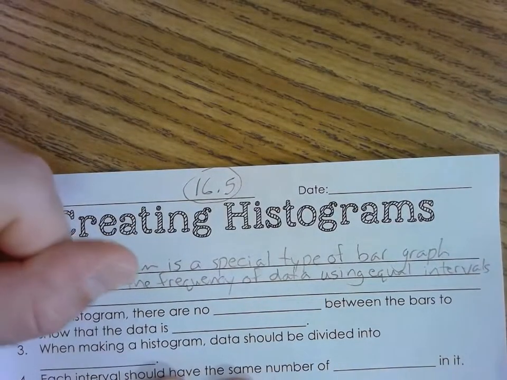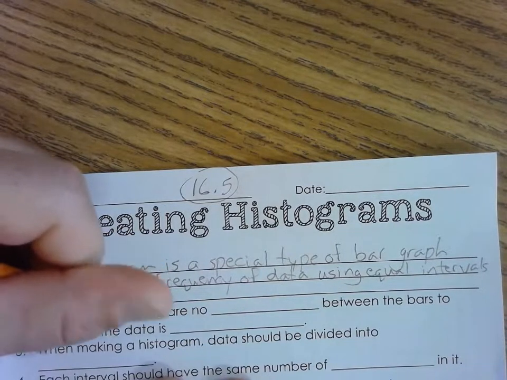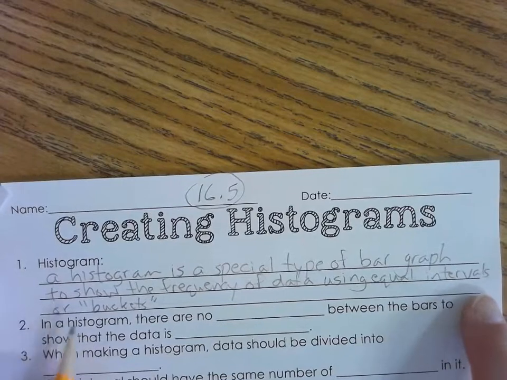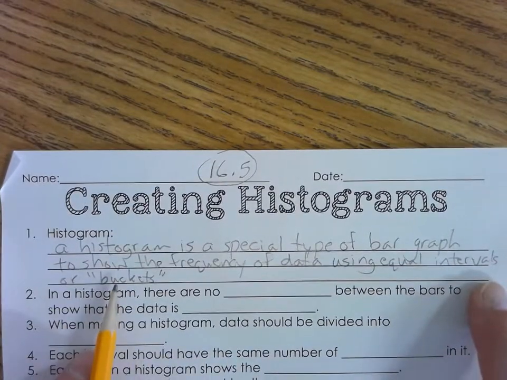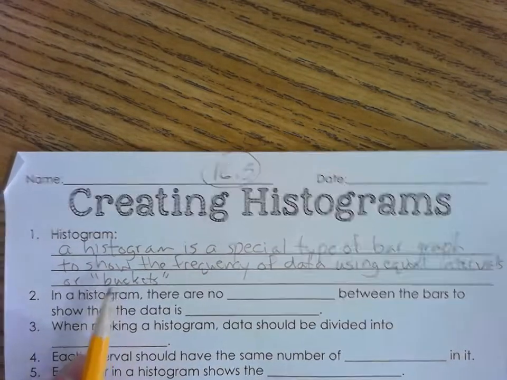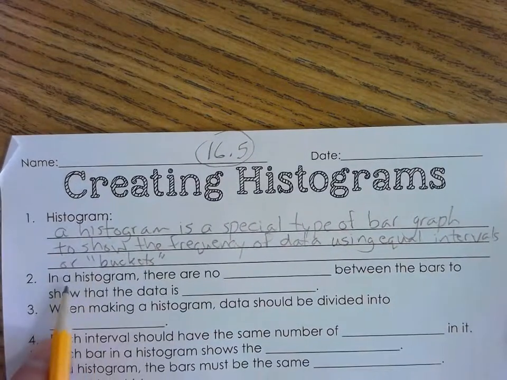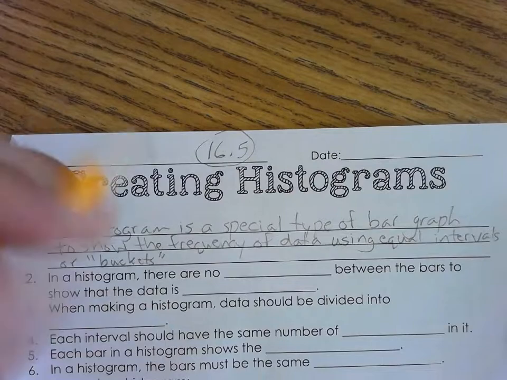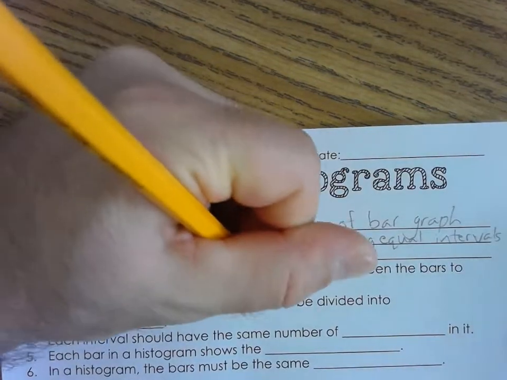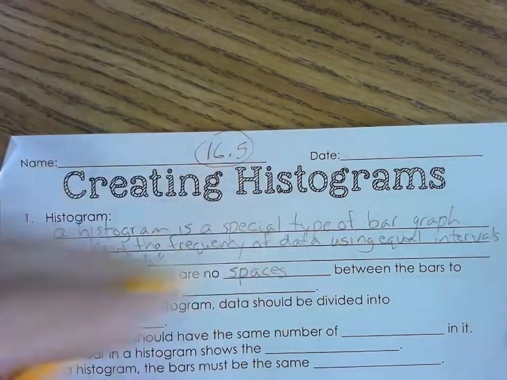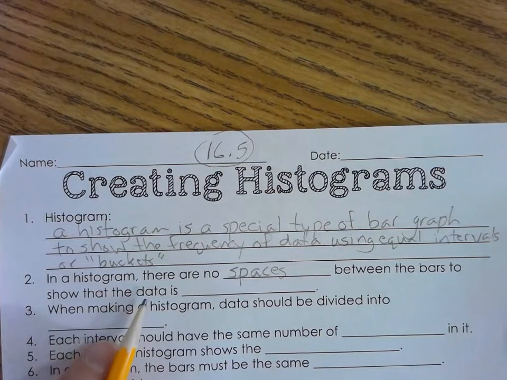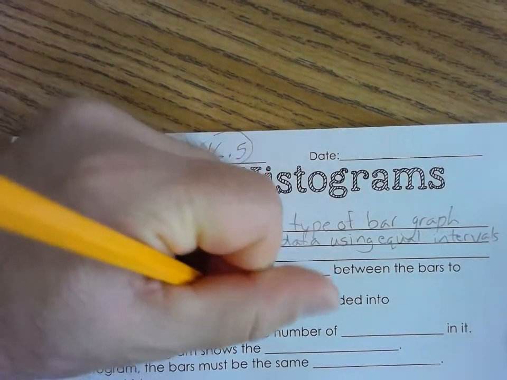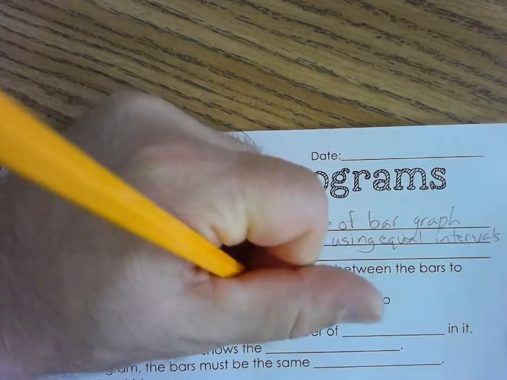Or, as the guy in the video on Khan Academy said, buckets. Okay, so imagine the intervals are basically buckets that you're putting all your data into. All right, so in a histogram, there are no spaces between the bars. We talked about that yesterday, to show that the data is continuous. Okay, continuous.